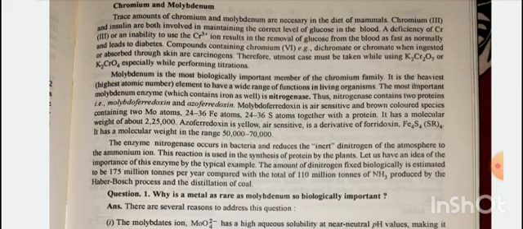It is the highest atomic number element to have a wide range of functions in living organisms. The most important molybdenum enzyme, which contains iron as well, is nitrogenase. Thus, nitrogenase contains two proteins, that is molybdoferrodoxin and azoferrodoxin. Molybdoferrodoxin is an air sensitive, brown colored species containing two Mo atoms, 24 to 36 Fe atoms, and 24 to 36 S atoms together with a protein.